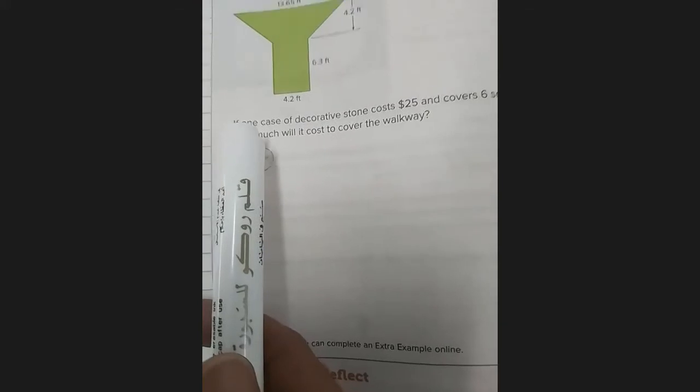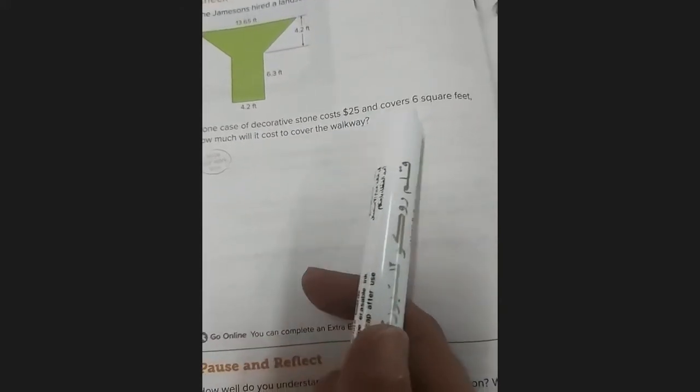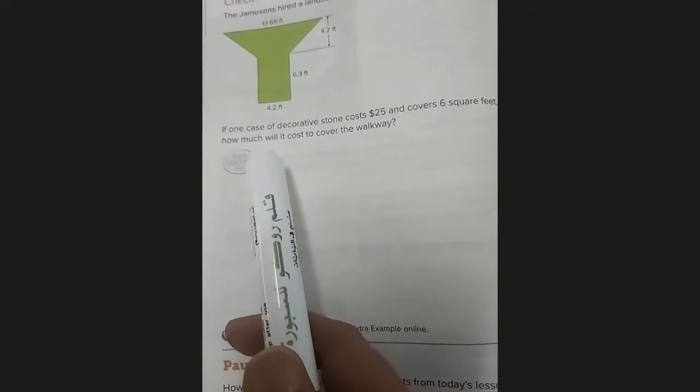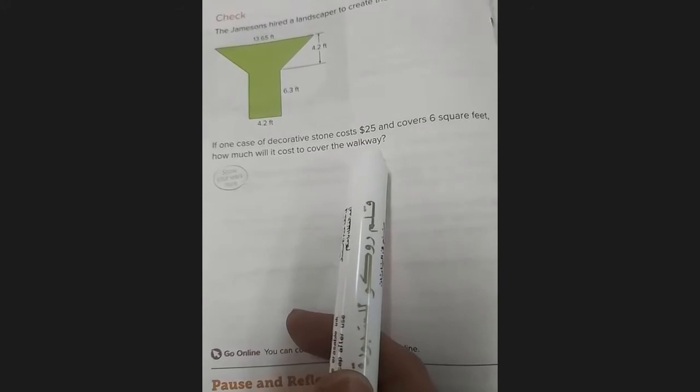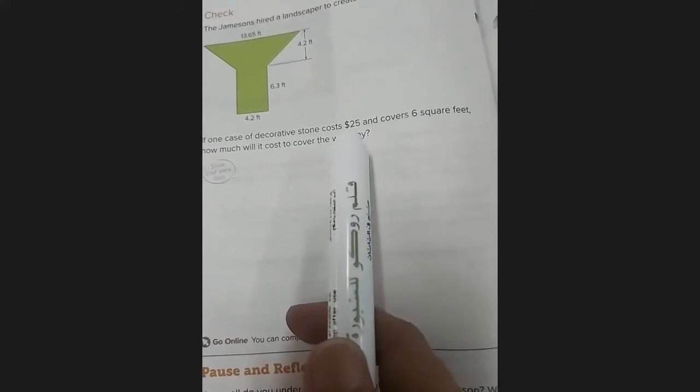Yazan, read the question. In this case, we have this figure. Read the question quickly. Okay, if one case of decorative stone costs $25 and covers 60 square feet, how much will it cost to cover the walkway? We have this walkway. Each 6 square feet needs $25. To know how much it will cost, guys, I need to find the whole area first, right?